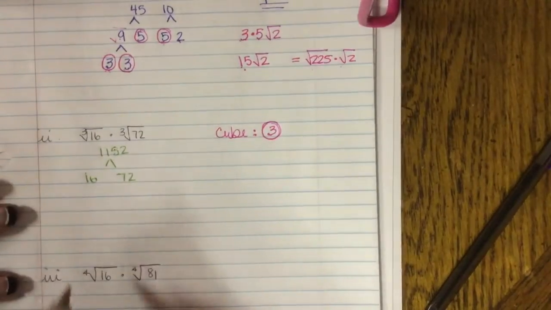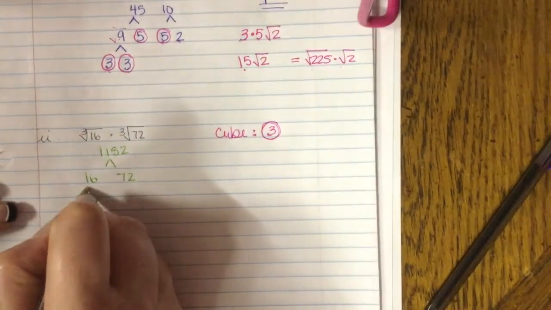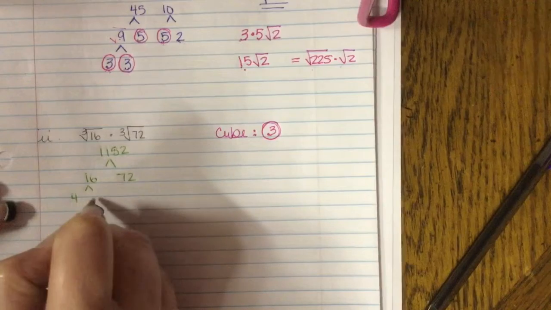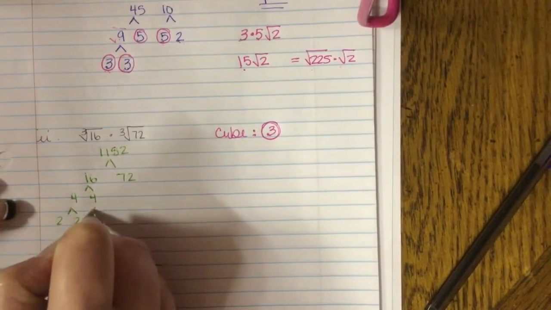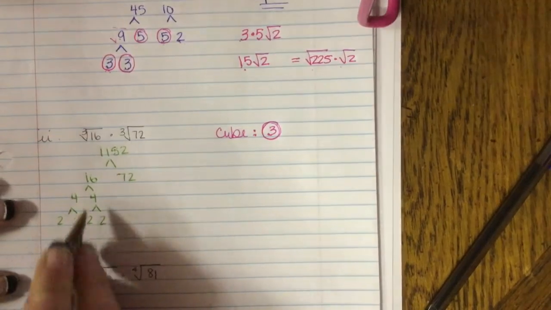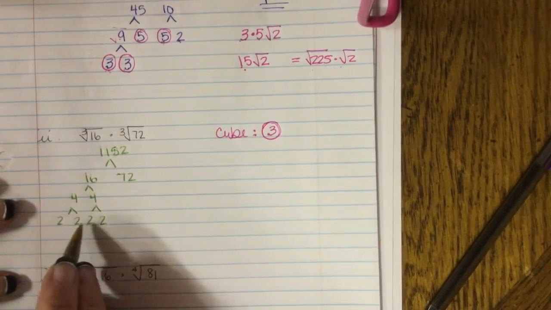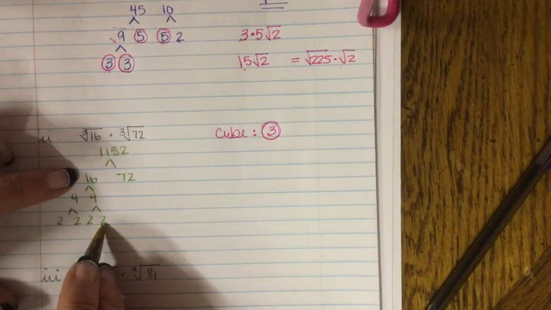So let's see, 16 prime factorization is 4 times 4, which breaks up to 2 times 2 and 2 times 2. So this is all the way factored. 2 times 2 times 2 times 2 is in fact 16.